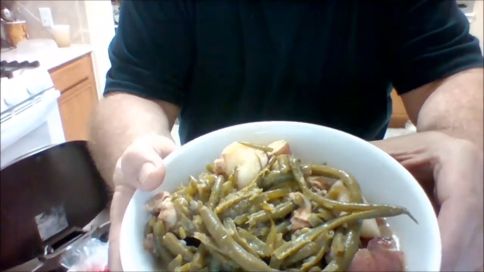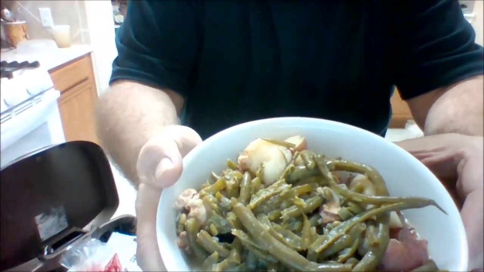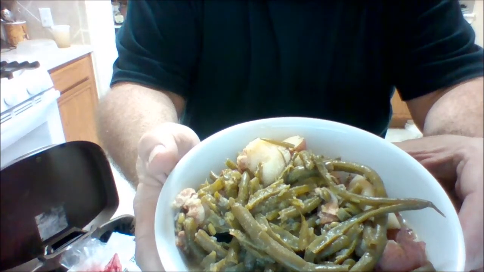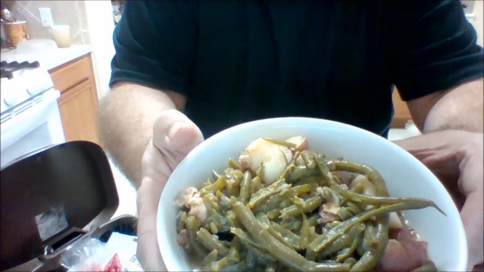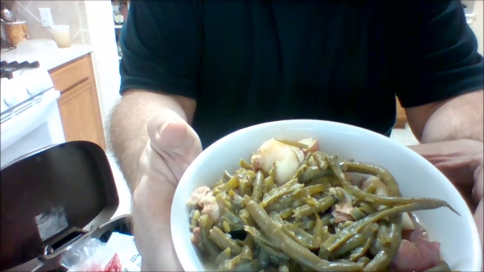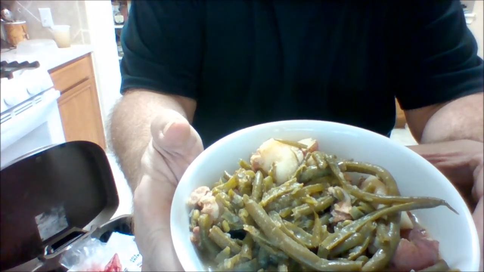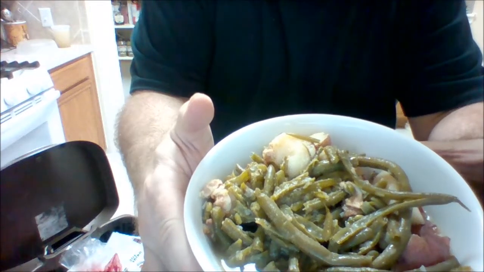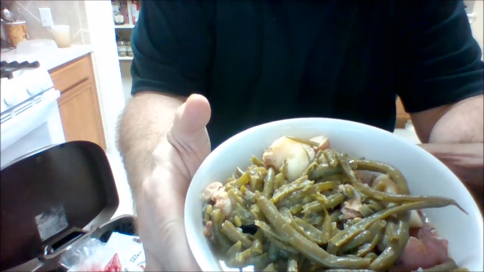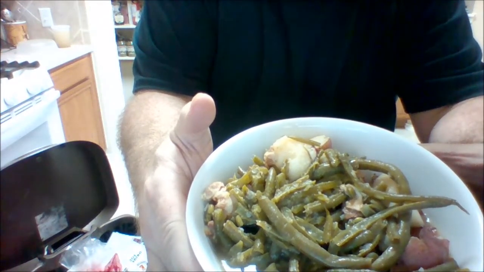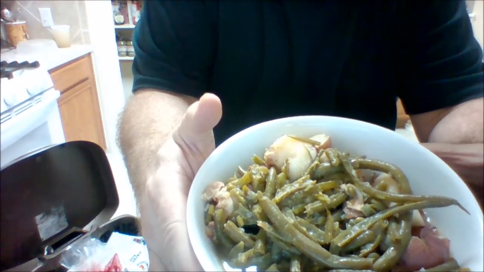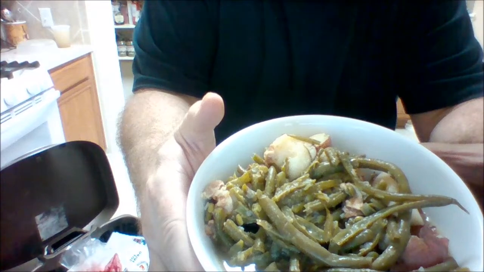Okay, so this is what our final product looks like right here. If you take a look at it, you'll see we have green beans, bacon slices, potatoes, and a solution of water with the chicken broth and flavorings in it. If we evaporated the water out of there totally, we would have the dried flavorings left in the bottom.